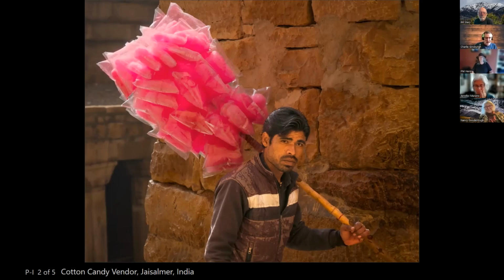I love that leading line of the stick from his hand all the way up to the candy, and a good relative positioning of all the main elements. Thank you.